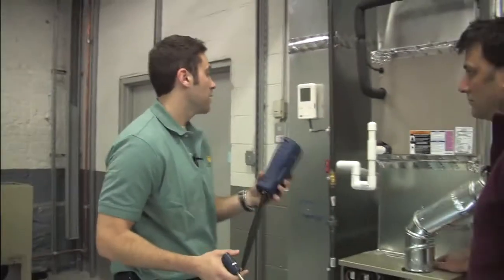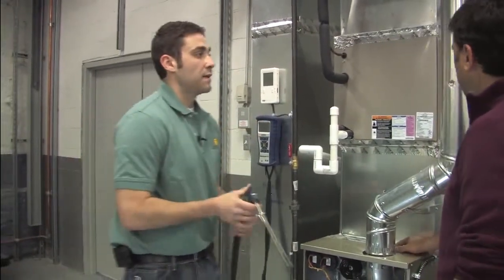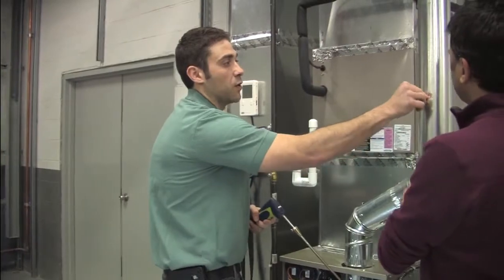So we have our analyzer here. We can stick it on the metal, so we have a nice magnet to keep it up and out of the way. And then on this pipe, we actually have a little hole drilled already for us.